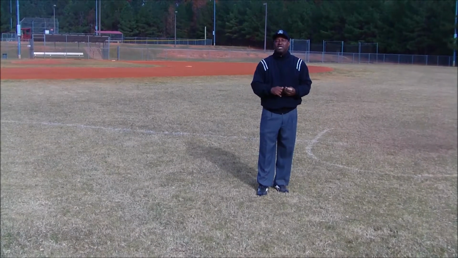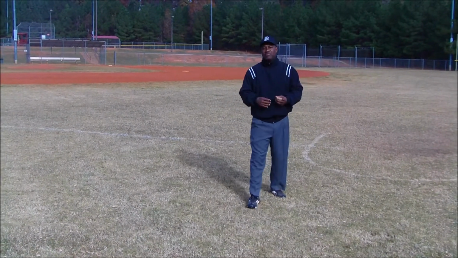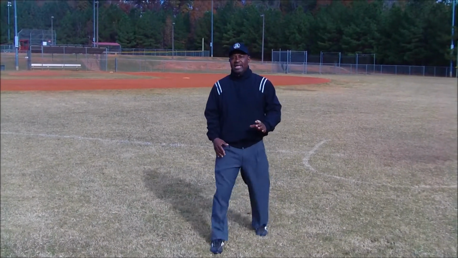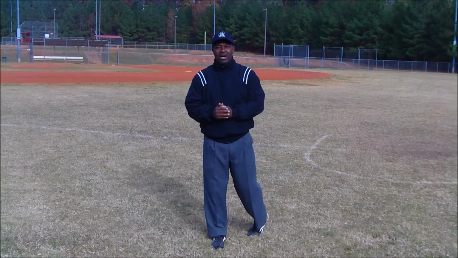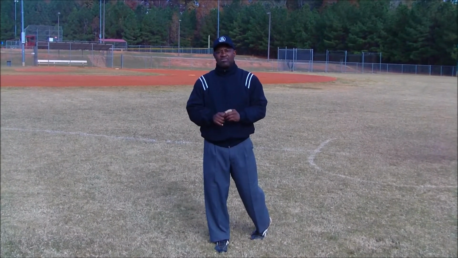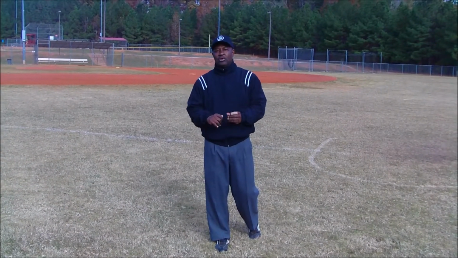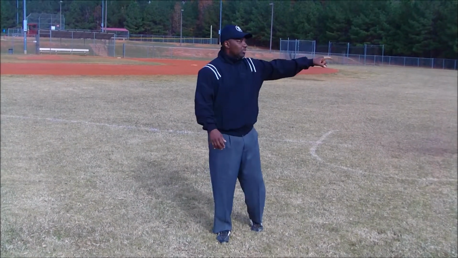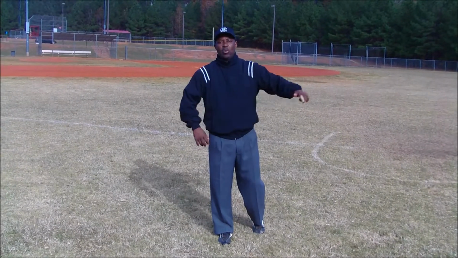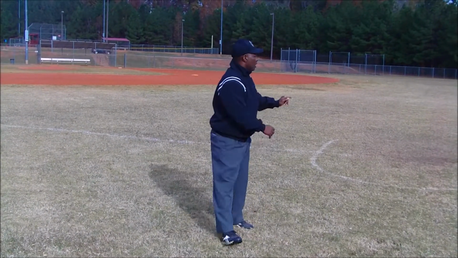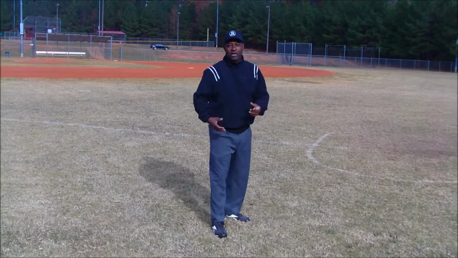The coaches must appeal that play, saying the runner left early. Simply go, time, hey, Mr. Umpire, the runner left early. That's all you have to say. You don't have to touch the base. You don't have to tag them. All you have to do is say, hey, time, I want to appeal what runner and at what base. I want to appeal the runner at second base leaving early.